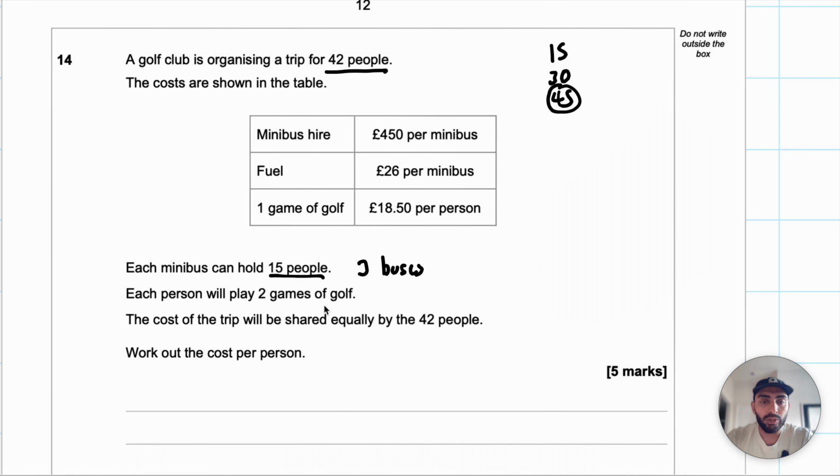Each person will play 2 games of golf, and if there's 42 people and they're each playing 2, we're doing 42 times 2 is equal to 84, so it's going to be 84 games of golf. The cost of the trip will be shared equally by the 42 people, so all I need to do at the end, once I've got my total cost, I divide it by 42. Let's first work out the total cost of all the buses.